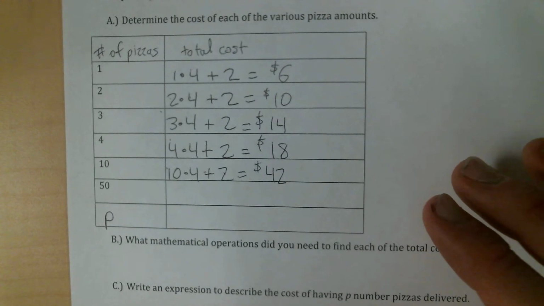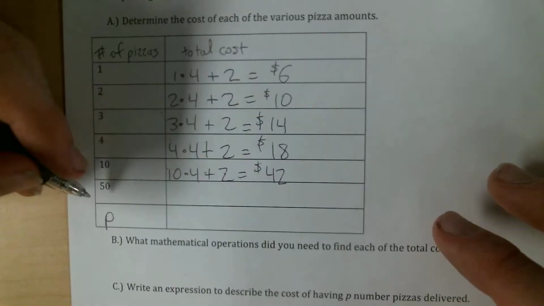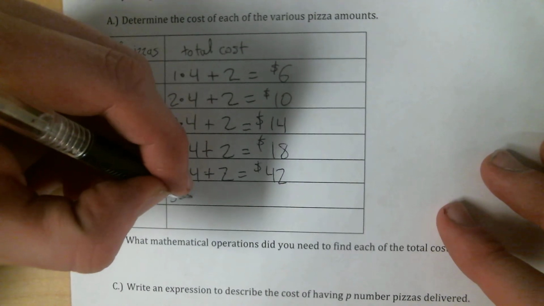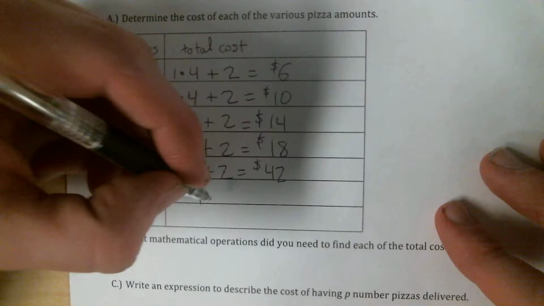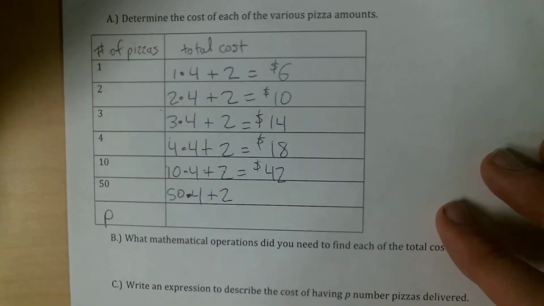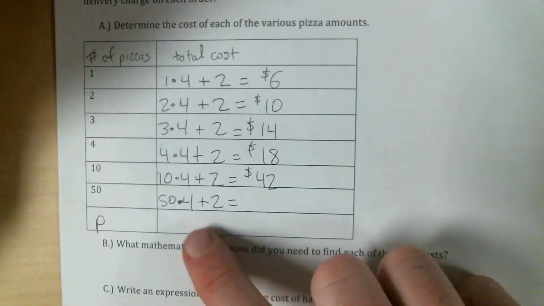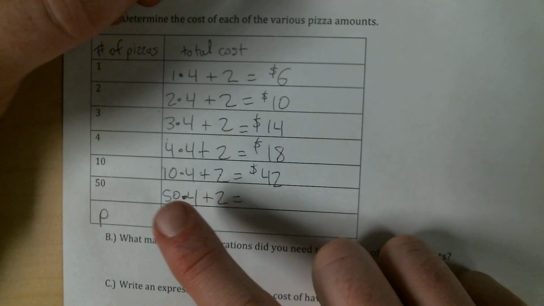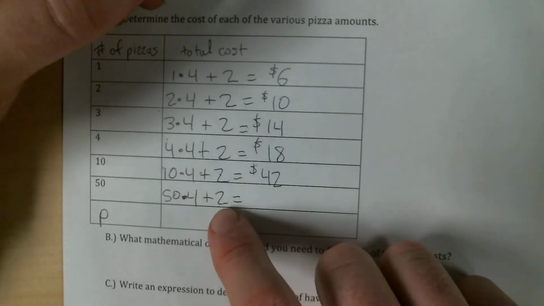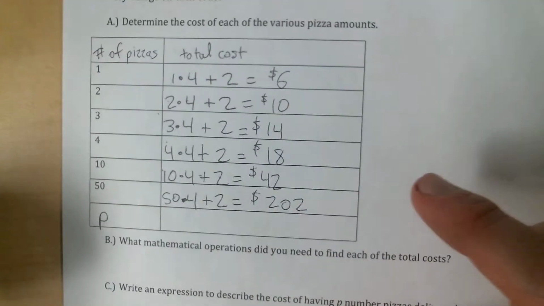Finally, you're having a huge get-together. Maybe you're buying pizza for, I don't know, the whole school or something. So you buy 50 pizzas, $4 each. So I take 50 times 4. That's how much each pizza is. But I got to add my $2 delivery charge. How nice of them. They're going to deliver 50 pizzas for $2. That's pretty nice. 50 times 4, well, 50 times 2 is 100. 50 times 4 is going to be $200. Add 2. It's an expensive amount of pizza. It's $202 worth of pizza.